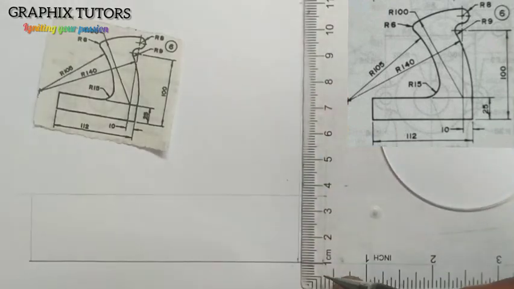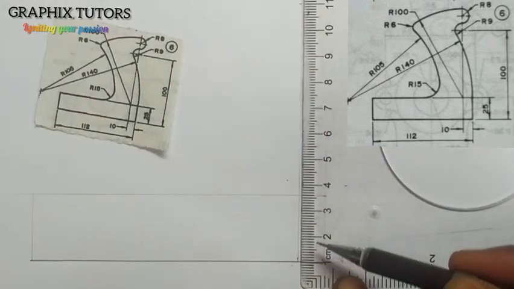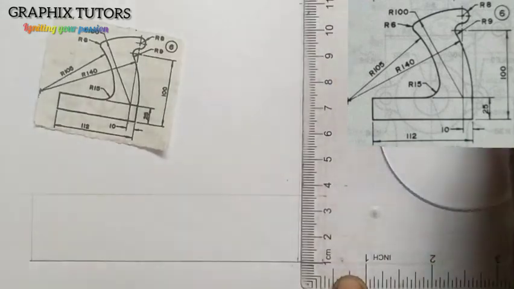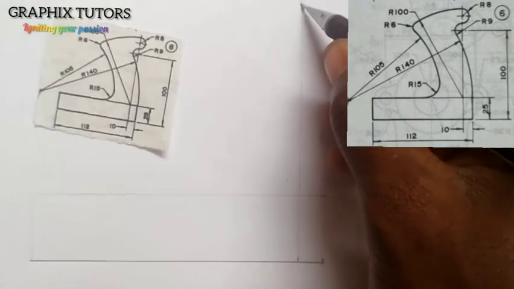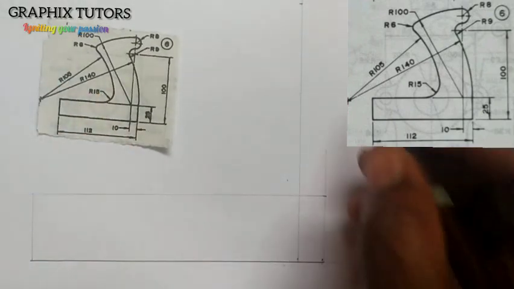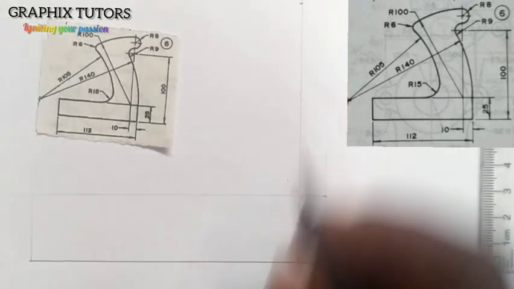How is this 11? 1 will be 0, then 10, 20, 30, 40, 50, 60, 70, 80, 90, 100. So I'm stopping at my 100 point mark here. So that point that we have is a point.